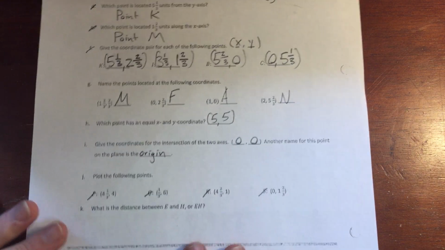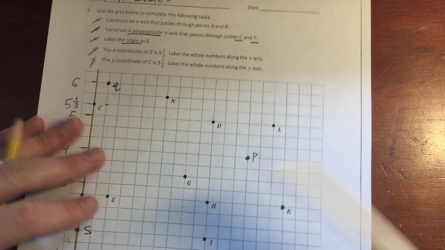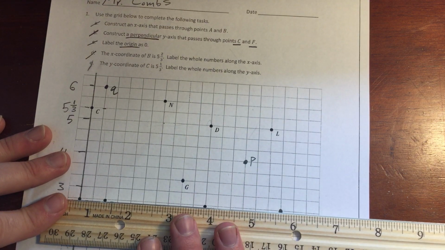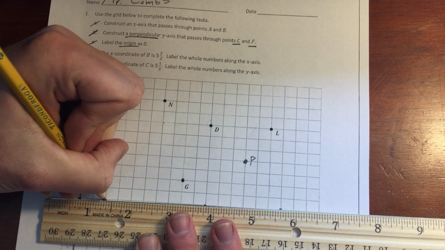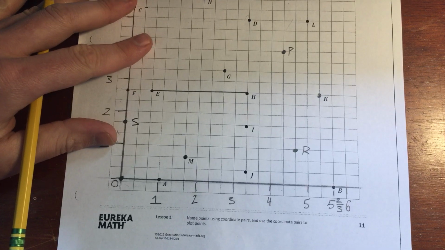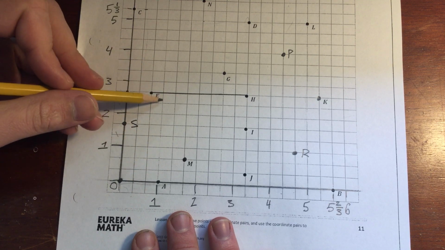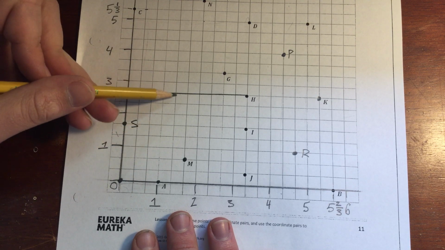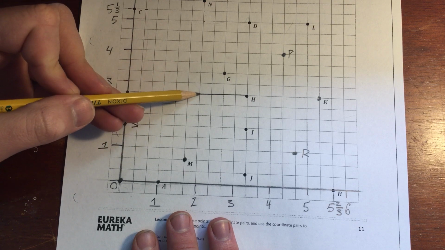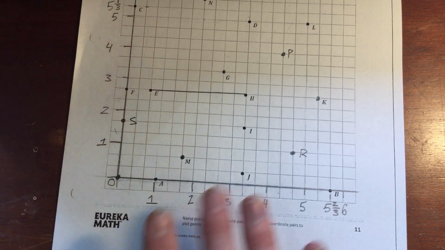All right, okay. And so now K is asking us, what is the distance between E and H, or EH? What I'm actually going to do for this one is go onto my coordinate plane, okay? And I am going to draw an actual line from E to H, okay? From E to H. I know that on my x-axis, all of these points are broken into thirds. All of these lines are equal to 1/3, so I'm just going to count by thirds. So I have 1/3, 2/3, 3/3, 4/3, 5/3, 6/3, 7/3, and then 8/3, okay?